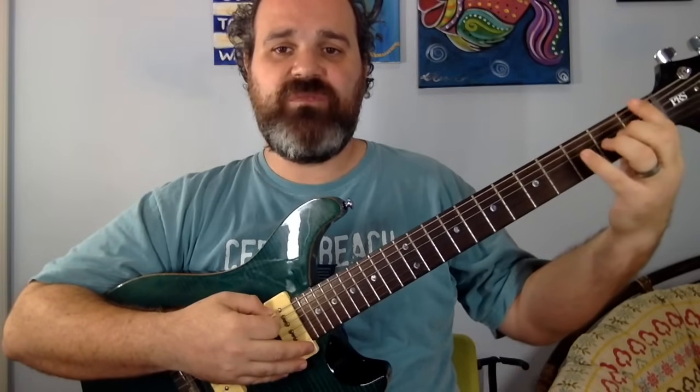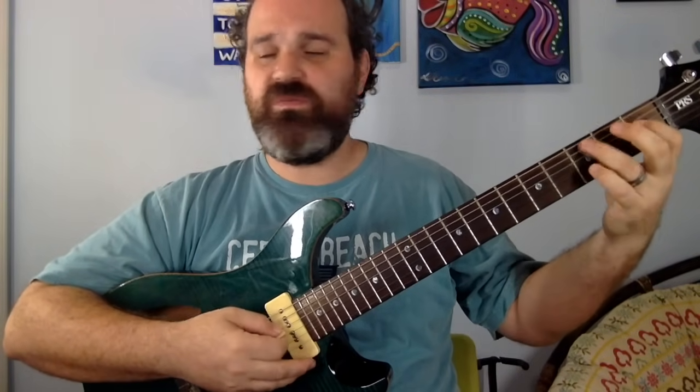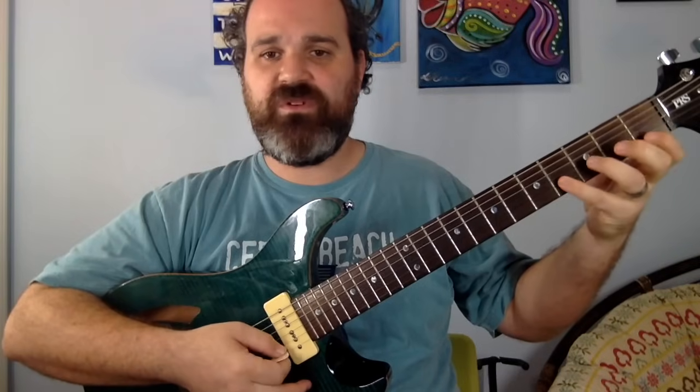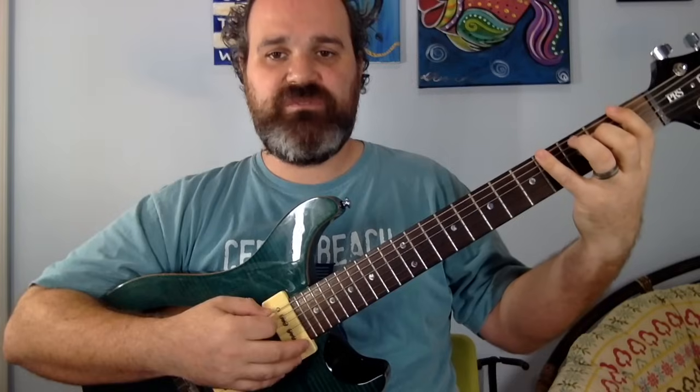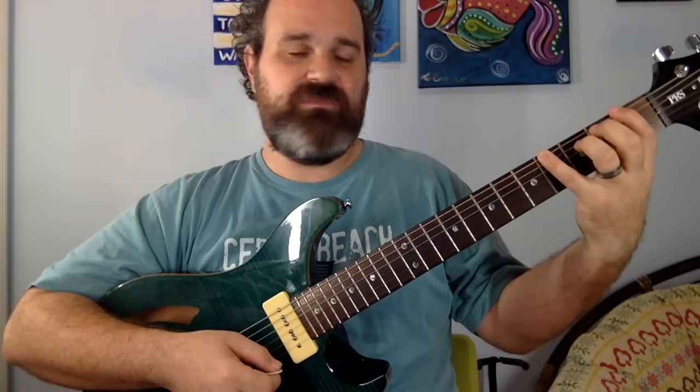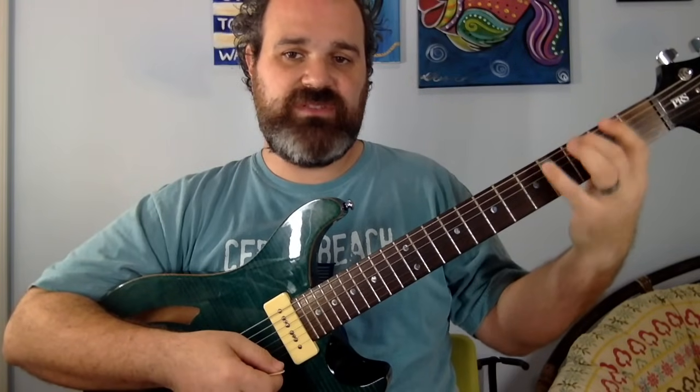So we have form 1: 1, 4, 1, 3, 1, 3, 1, 3, 1, 4, 1, 4. Minor root note is where your first finger is. Major root note is where your pinky is. The second form, form 2, starts where your pinky is, right there. Put your middle finger there.